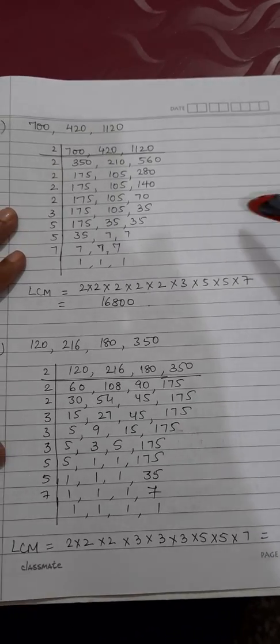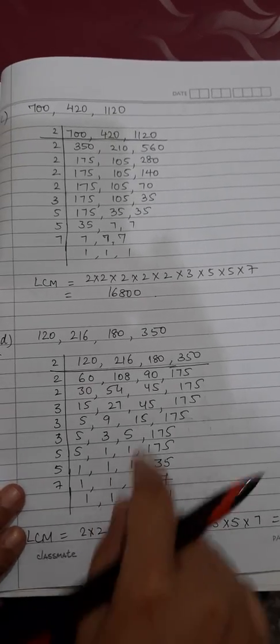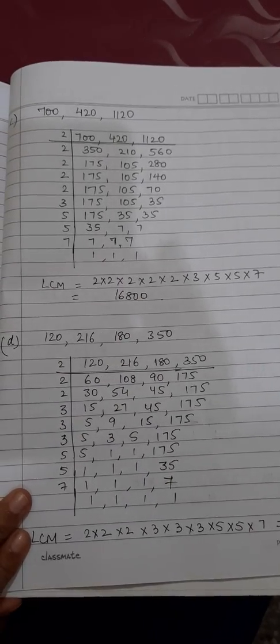Next, C part you will try by yourself. I am going to do D part for you. I am going to explain D part to you. C part you are going to try by yourself.